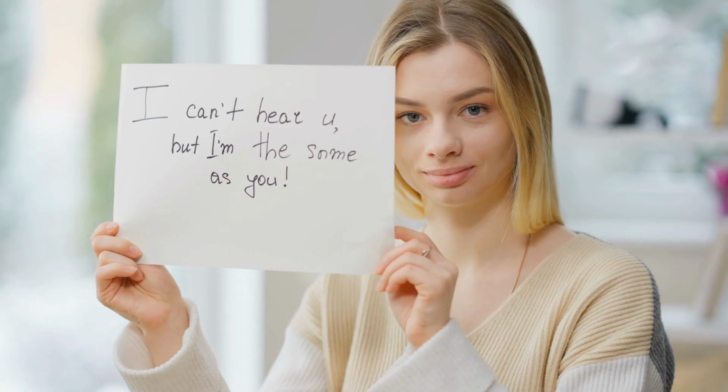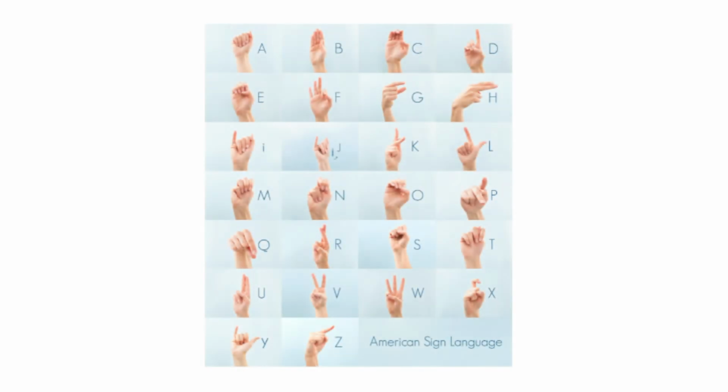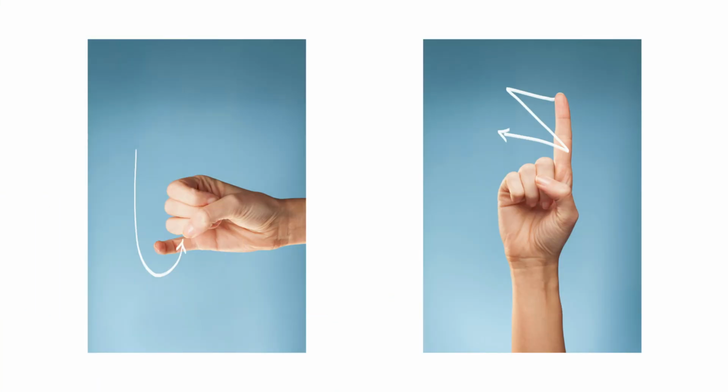In this teachable timer, we will be learning the American Sign Language alphabet. Each sign that will be shown represents a letter of the alphabet and will appear on the screen for 5 seconds. Special attention should be given to the letters J and Z because they both involve motion.